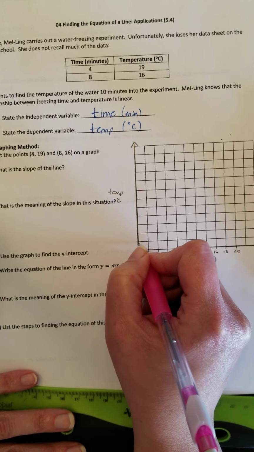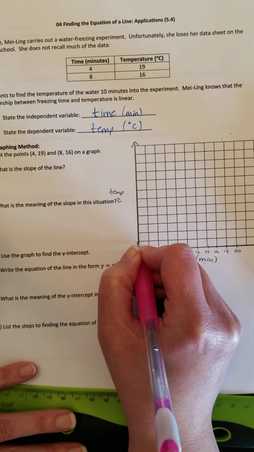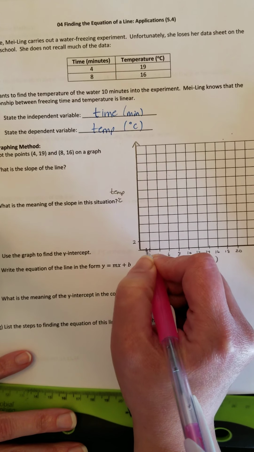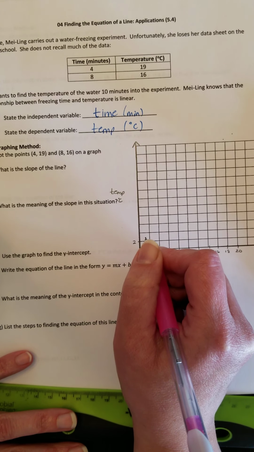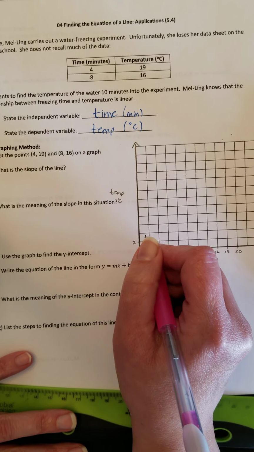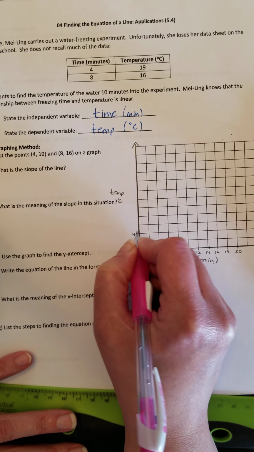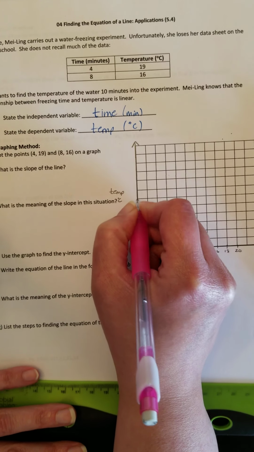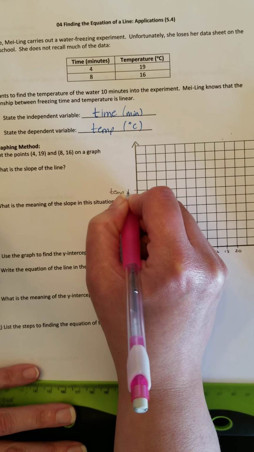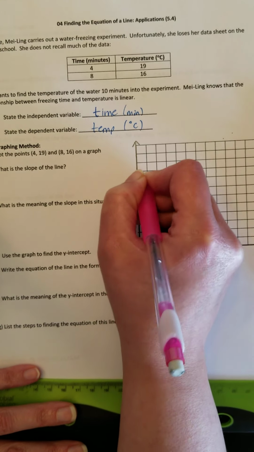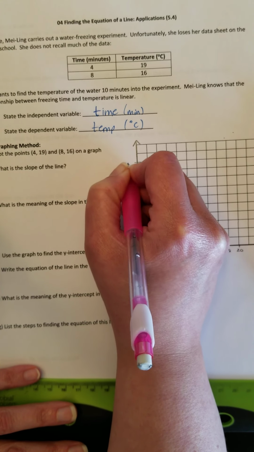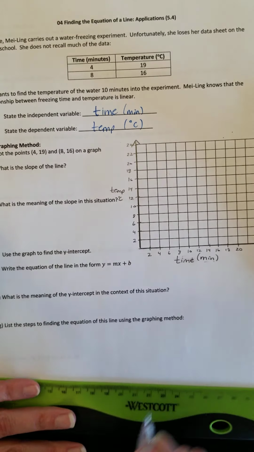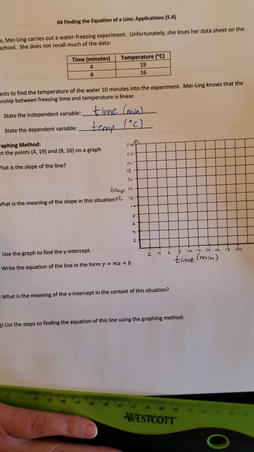This is an experiment to freeze water, so I don't think it's going to get much higher than that original 19 degrees. So I'm labeling my scale, counting also by tens.